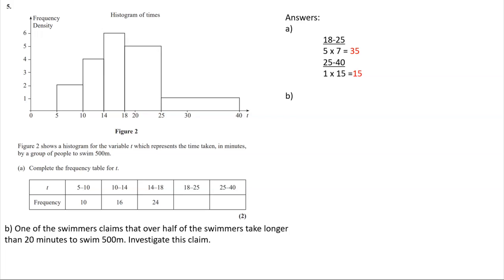Okay, so the next one: one of the swimmers claims that over half the swimmers take longer than 20 minutes to swim 500 meters. So investigate this claim. This is going to be part of the 18 to 25 group. You can do this a number of ways. You can just still work with the areas, which is probably the way most people have attempted this. So look at the width being 5, the height being 5 as well. So you do 5 times 5, that's 25, and then we add on the 25 to 40 group as well. So don't forget to do that. So you should have 40 swimmers here.